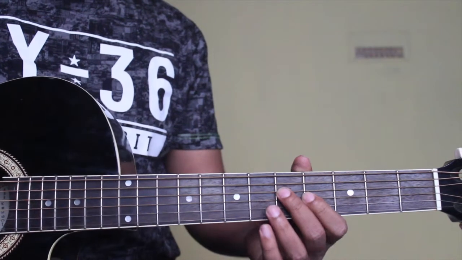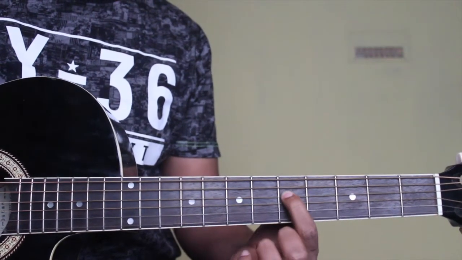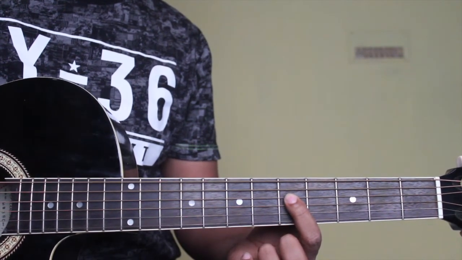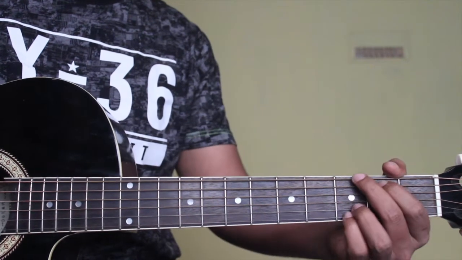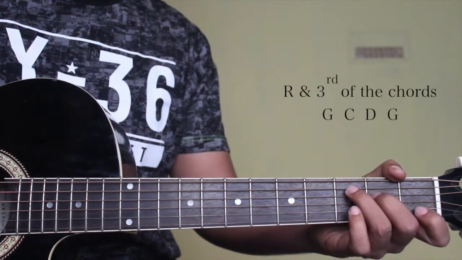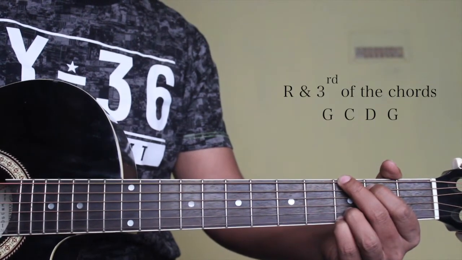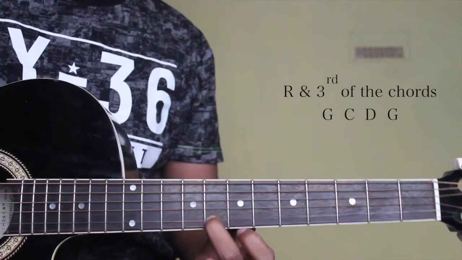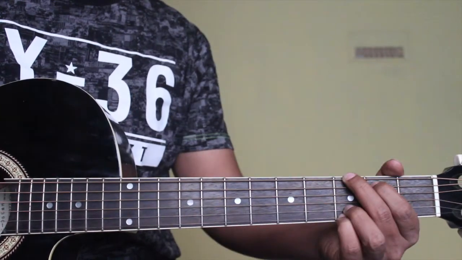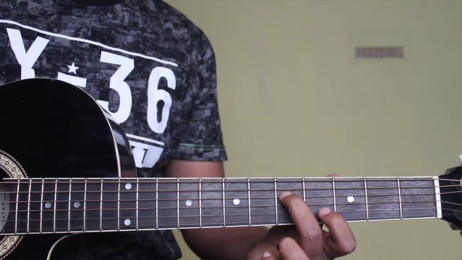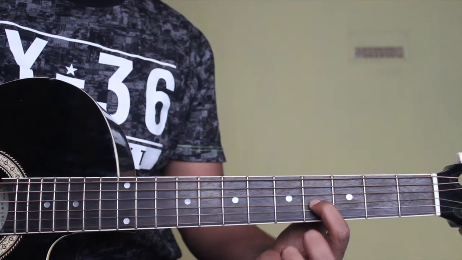Today what we'll be doing is we'll play the first note normally and we'll slide into the second note. So we've been playing the root and third for all the chords, that is root and third for G, root and third for C, root and third for D. And for the last G we'll stop with the next octave root note. So for G we'll be playing the G and B note. So we played the G here and we've been playing the B there.